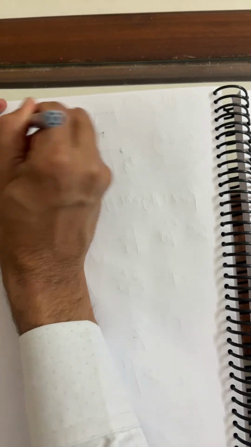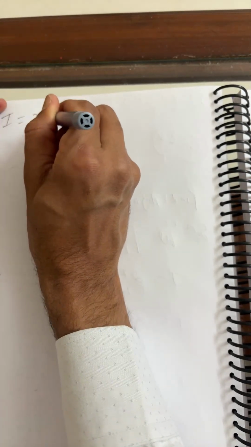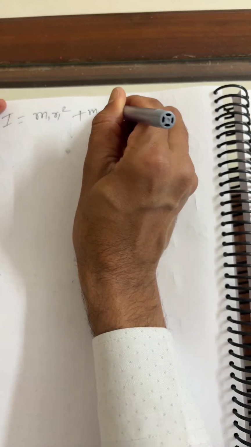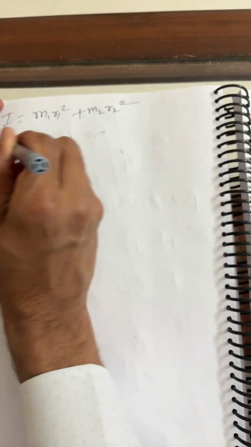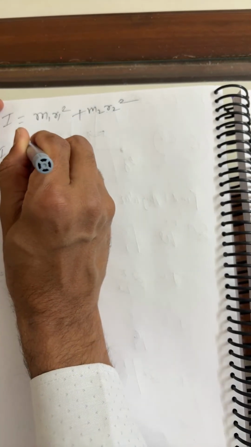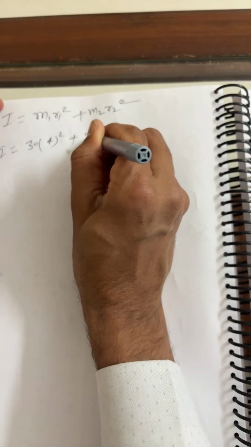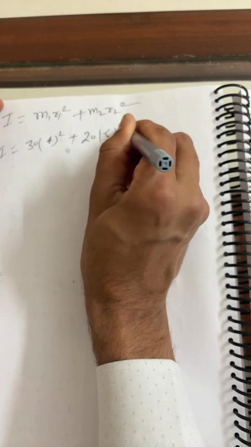So now I'm going to find I. So I is M1 R1 square plus M2 R2 square. M1 is 30, R1 is 4 whole square, M2 is 20 into 6 whole square.